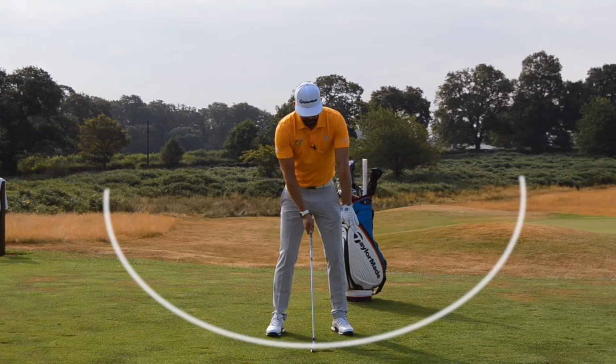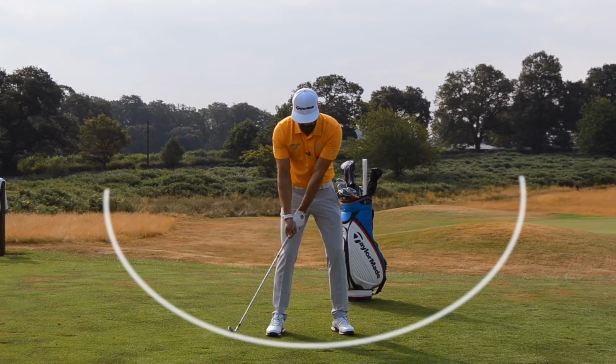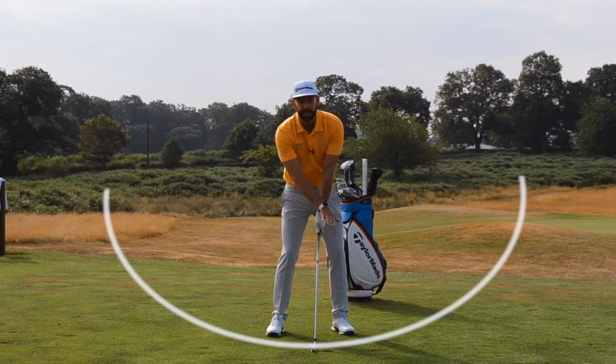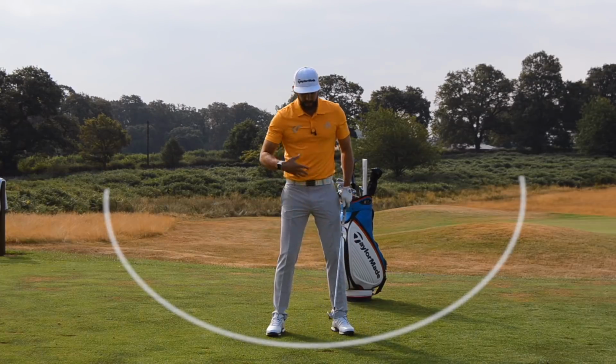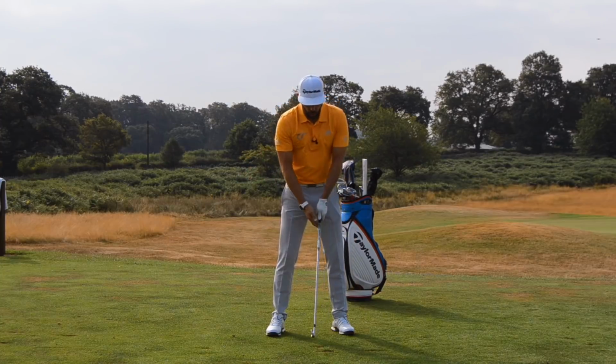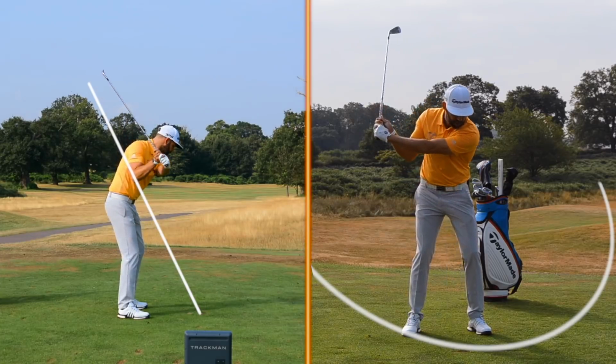But as you can see, when that ball is further forward, that circle would now cause me to probably top the golf ball, because the bottom of the circle is pretty close to the middle of my stance. So when that ball is forward, that same swing, that same circle doesn't really work anymore. So what did I have to do to strike that golf ball?